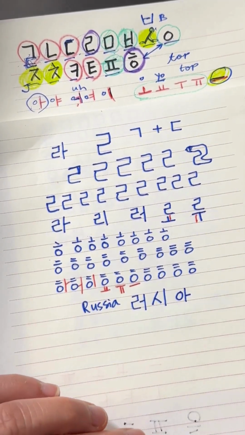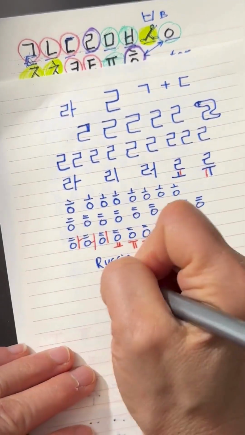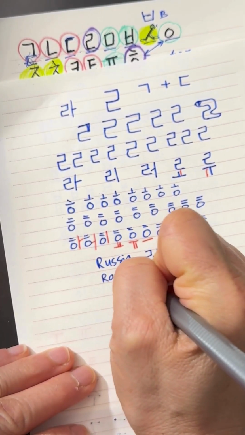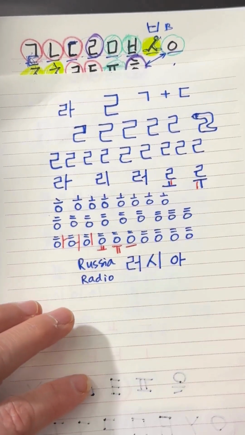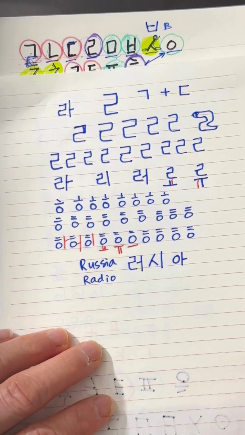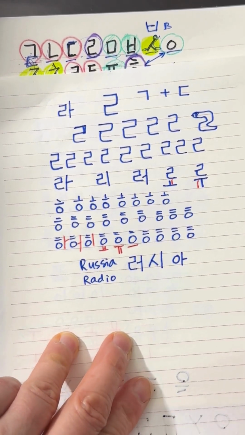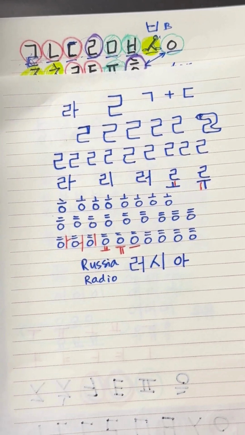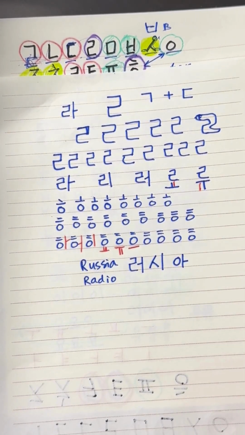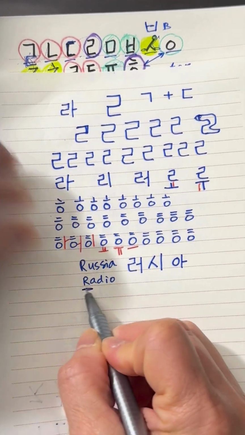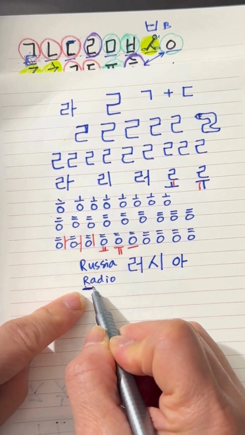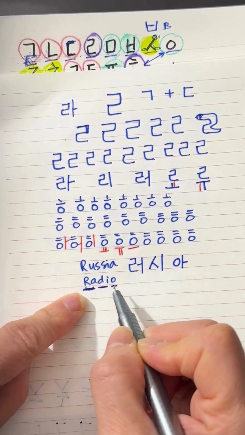How about, let's write radio. We don't have a Korean word for radio, so it's radio. Okay, you could pause me and try. In Spanish, like in Latin, it'll be ra-di-o. Pause me and try.